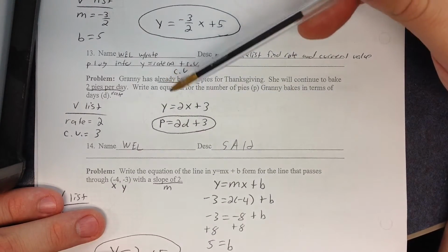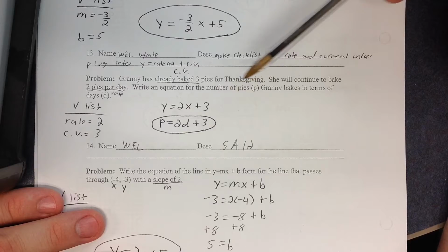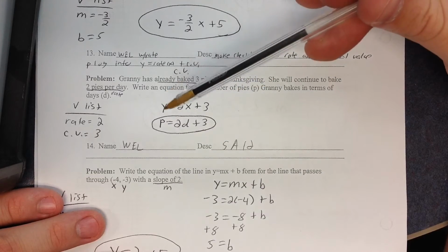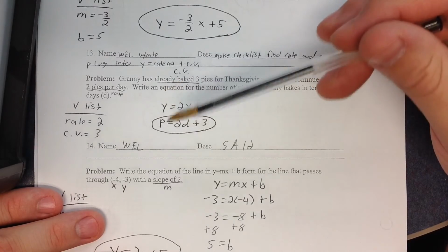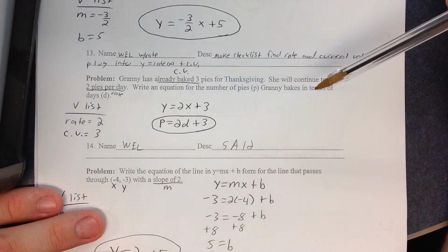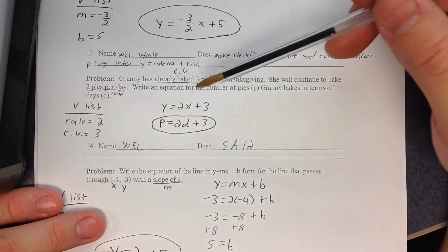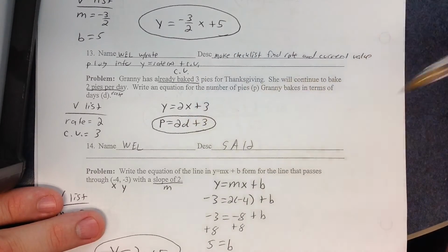So we plug it into y equals 2x plus 3, but it tells me the total number of pies, p. Again, y is always representing our total. So I replace the y with the p. d is the number of days, and that goes with where the x is.